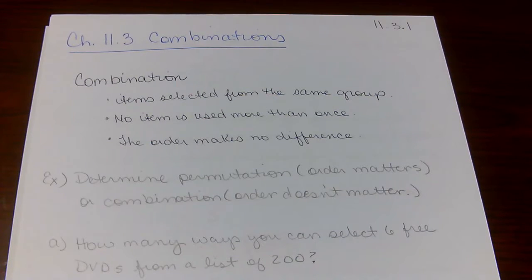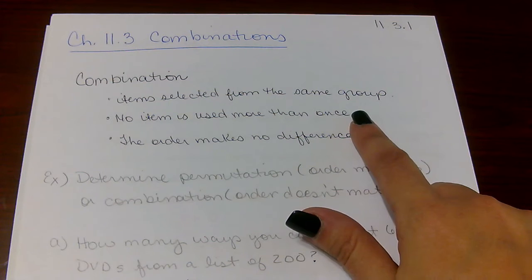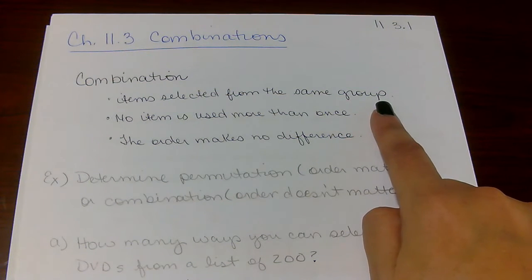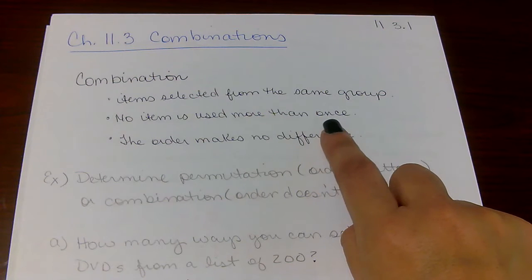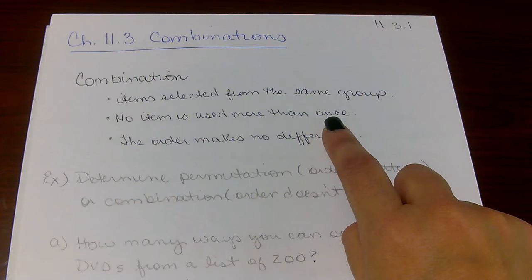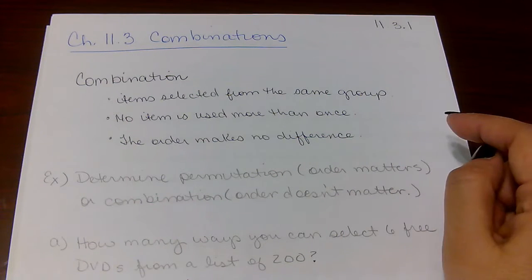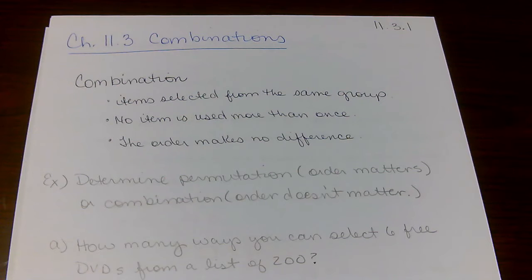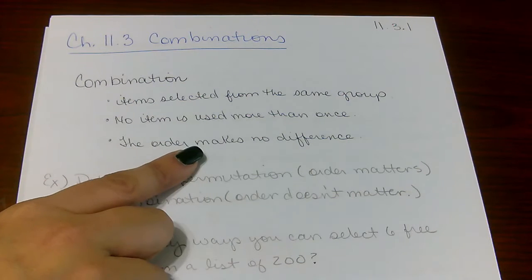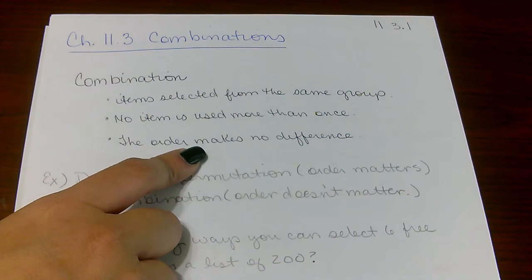For permutation, we selected items from the same group. Well, that's true for this case. No item was used more than once. That's also true here. The major difference is that for permutation, the order made a difference and it had to be perfect. Combinations is very similar, except the order doesn't make a difference. And I have that here. Order does not make a difference.